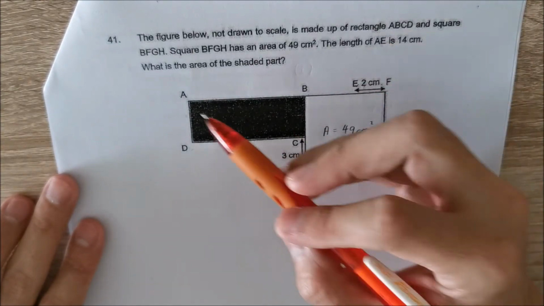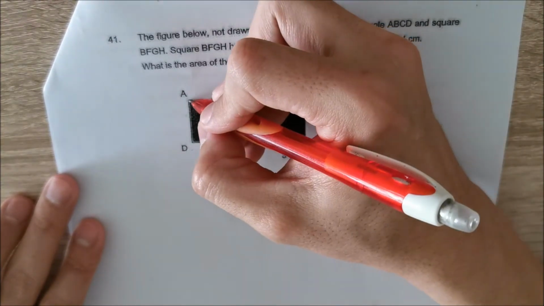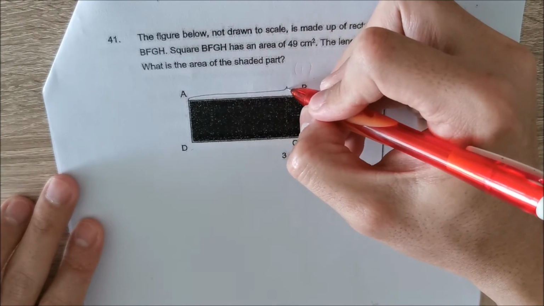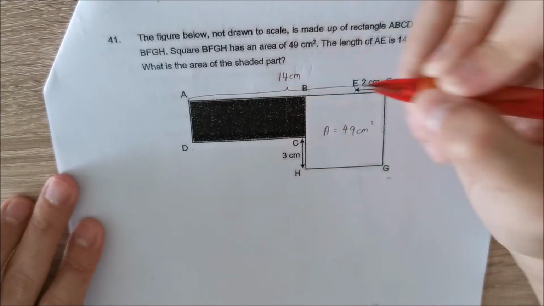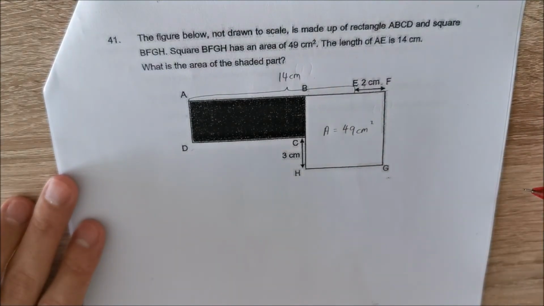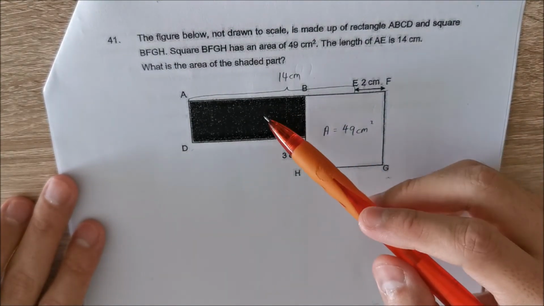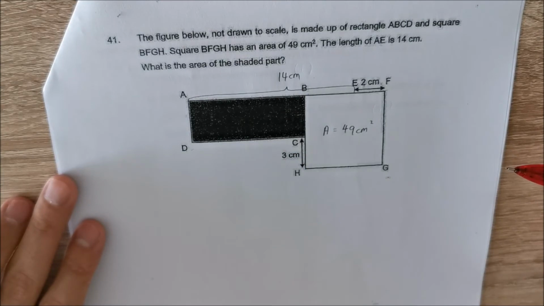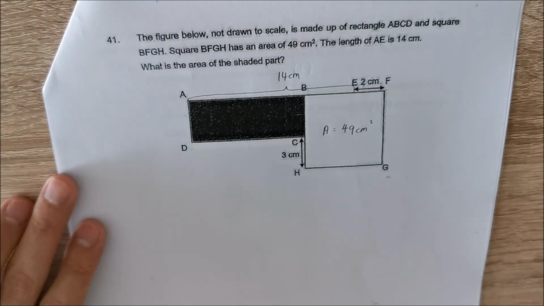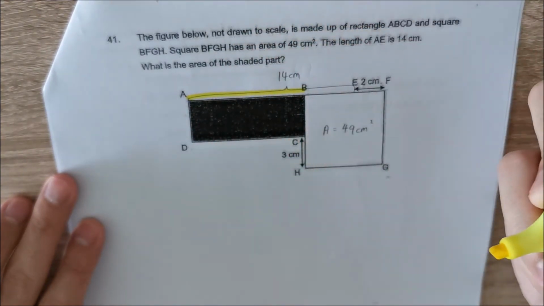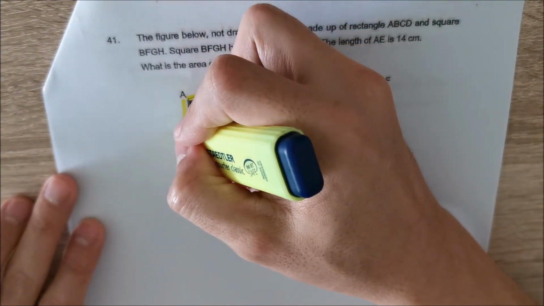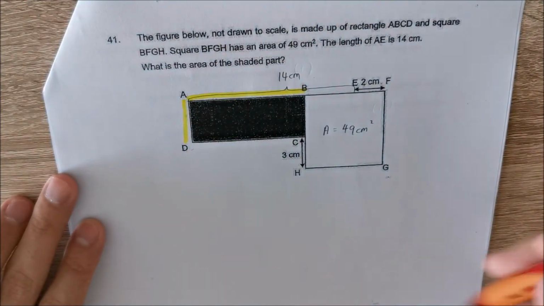And the length of AE is 14. Can we just put it in? So this distance here is 14. Okay, and what is the area of the shaded part? Guys, the shaded part is just the rectangle. So how to find the area of a rectangle? We need the length, and we also need the breadth. Okay, so please take note.